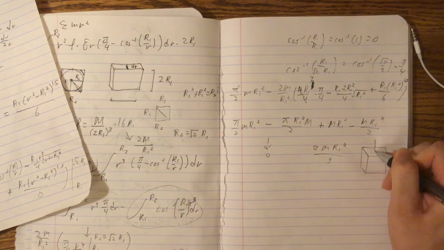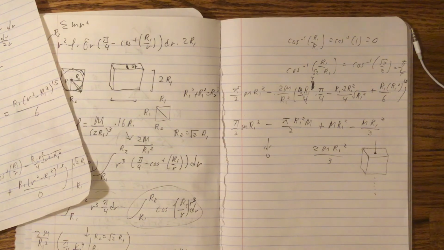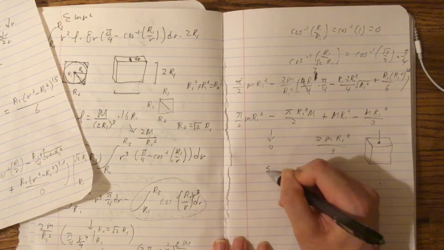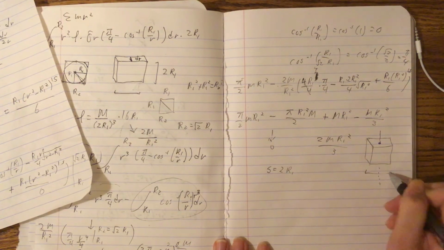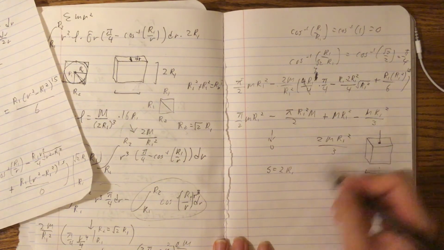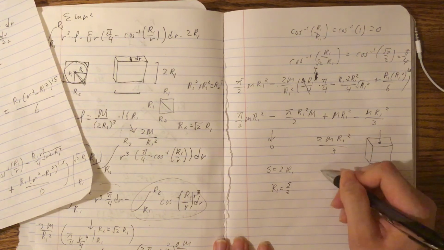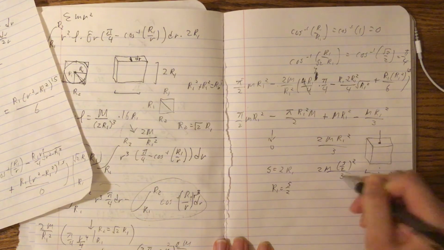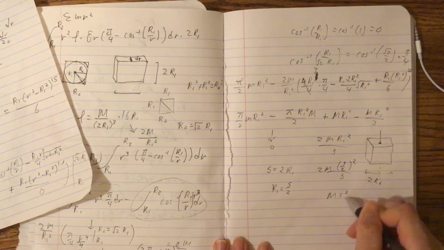That's the rotational inertia of a cube that goes through a point here. You're going to see this formula more commonly with S, where S equals the length of a side, which is 2r1. So let's write this in terms of S. That means r1 equals S over 2. We plug in S over 2 here, we get 2m times S over 2 squared over 3. One of the 2's cancels out, so we just get ms squared over 6.